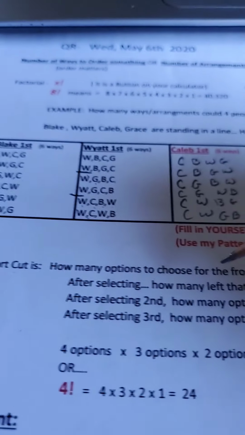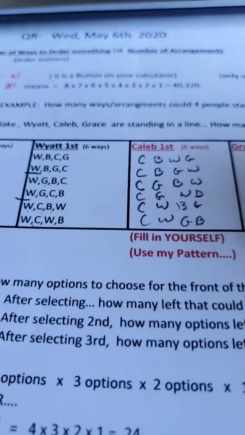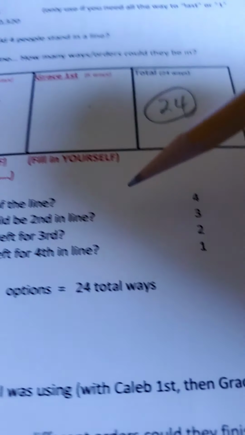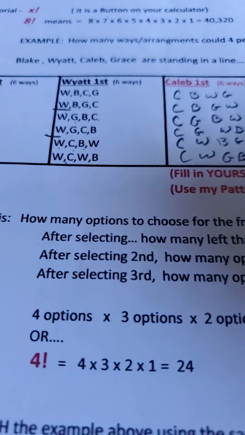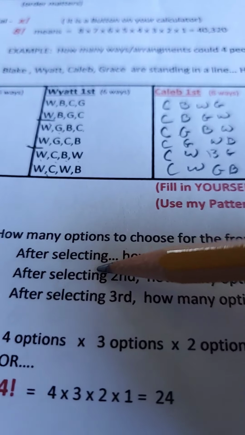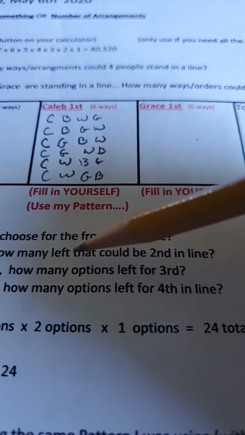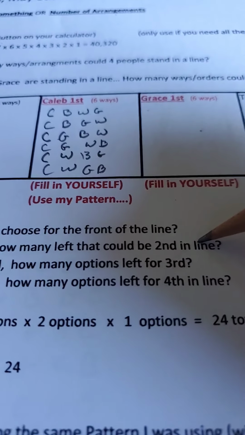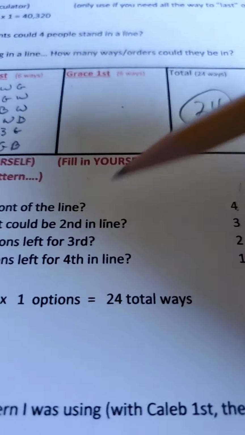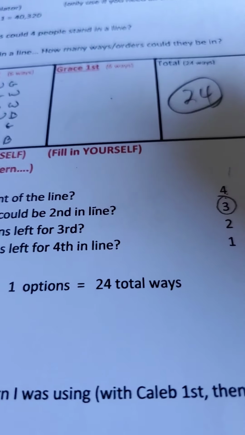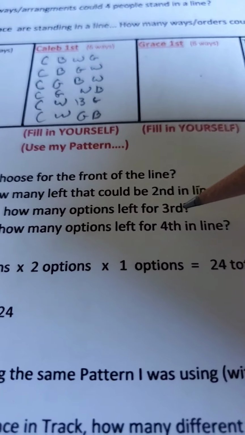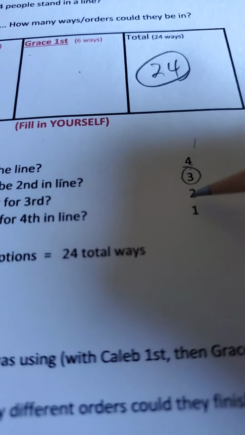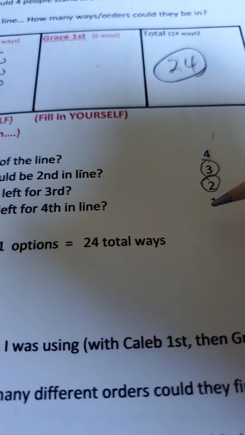The shortcut is, if there's 4 people, how many people could be at the front of the line? Well, there's 4 different people could be at the front of the line. Once you choose someone who's first, after selecting that person, how many people are left who could be second in line? Well, once I've chosen a person, there's 3 left that could be second. Let's say I select that person. How many options are left to be third in line? Well, there's only 2 left of those people. If I select one, then there's only 1 left.